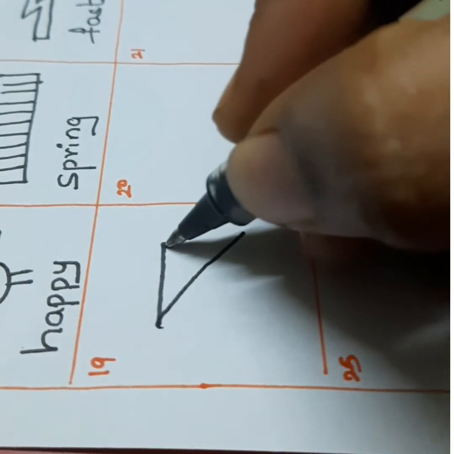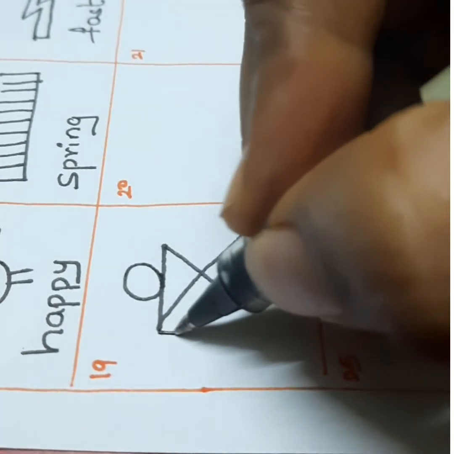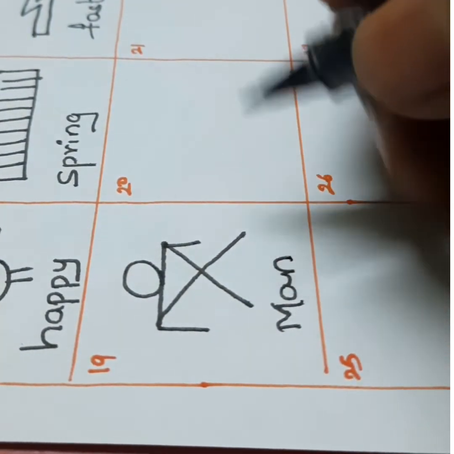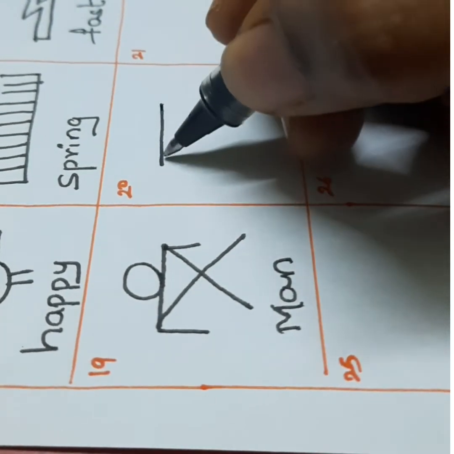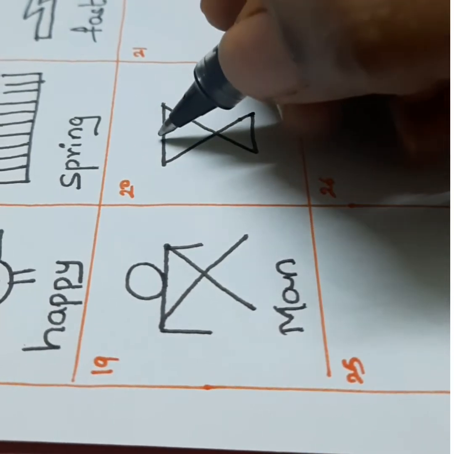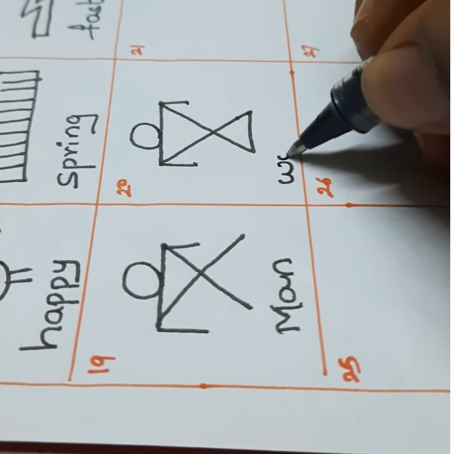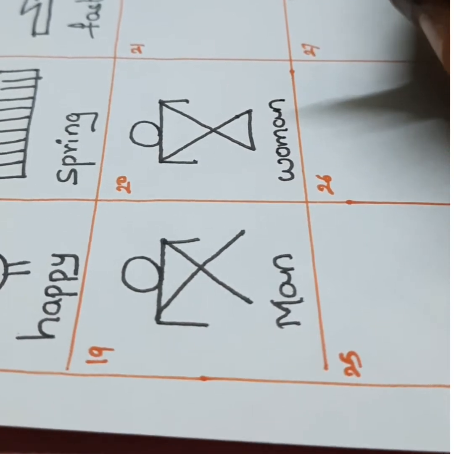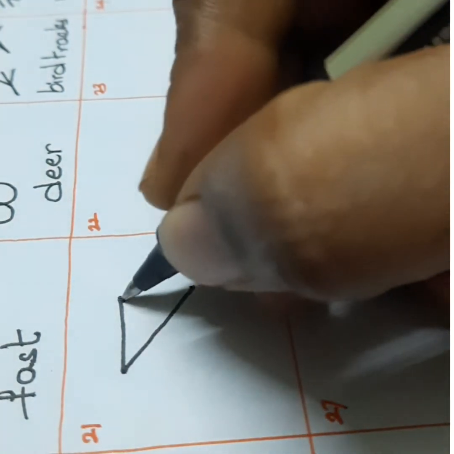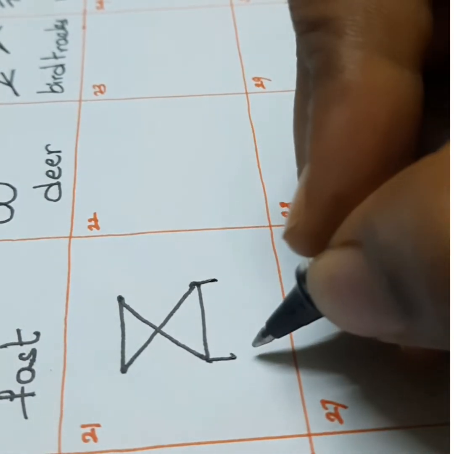19th is the man shape. So draw the same as this man, but this is the open figure, means open triangle figure. So this has no legs. So next one is a woman figure. So draw the same as this woman without legs. This is the closed figure, means a closed triangle. Draw the girl shape as this woman shape, but here this figure doesn't have the head and hands.